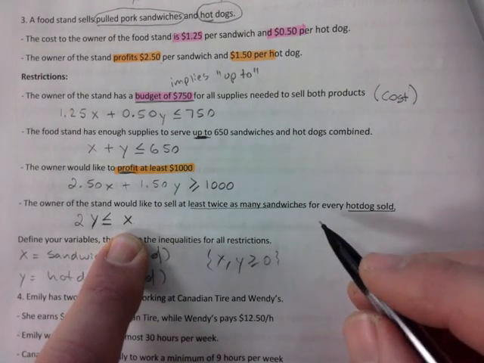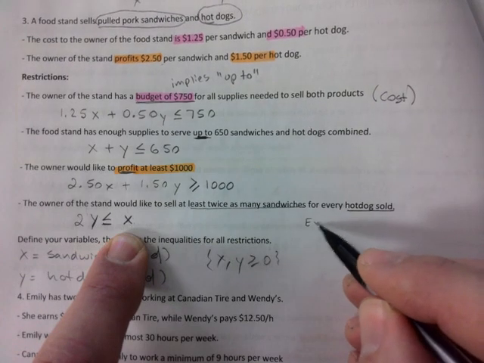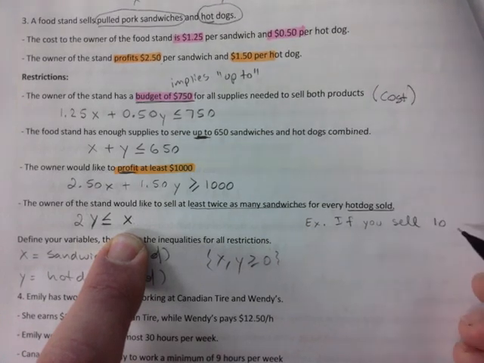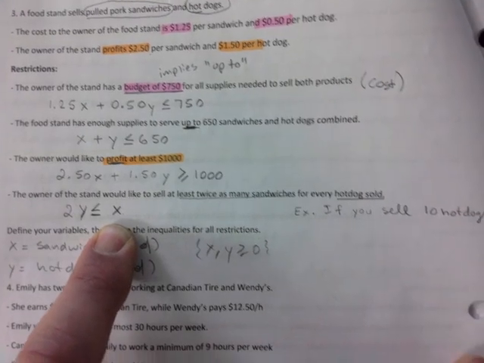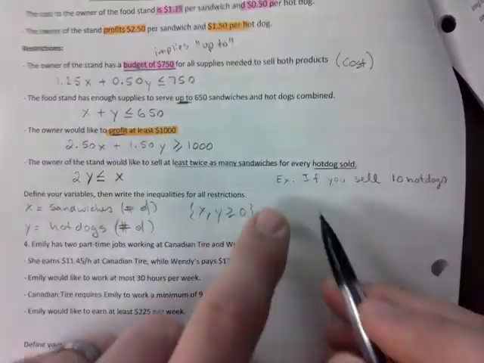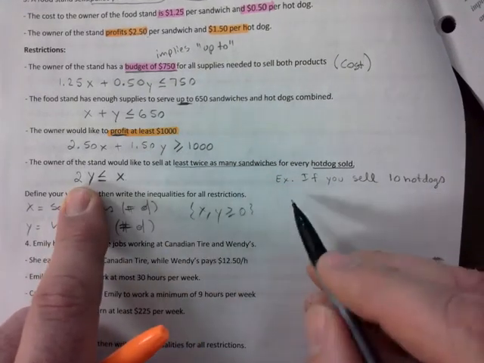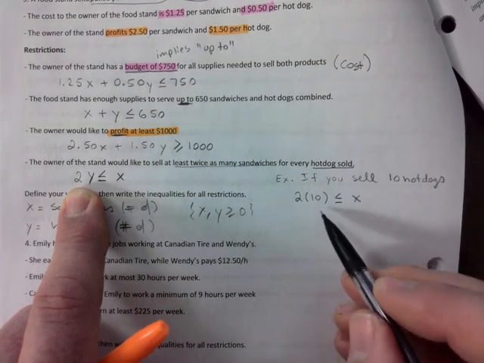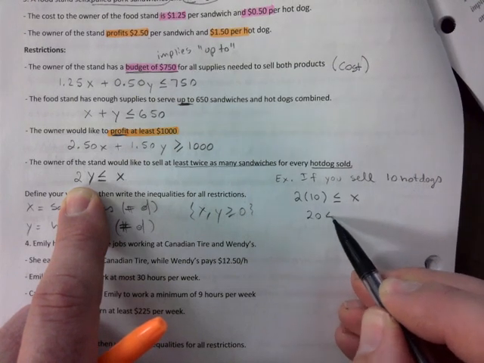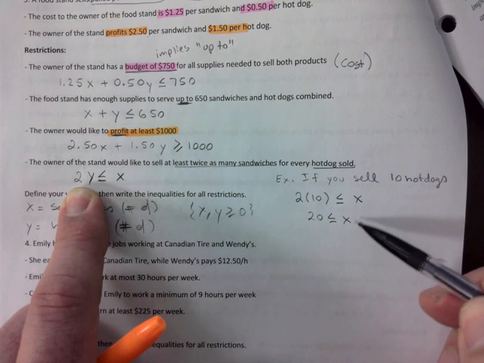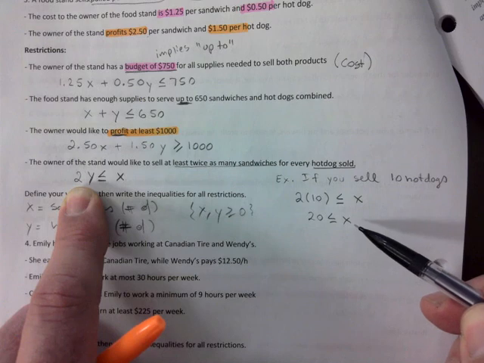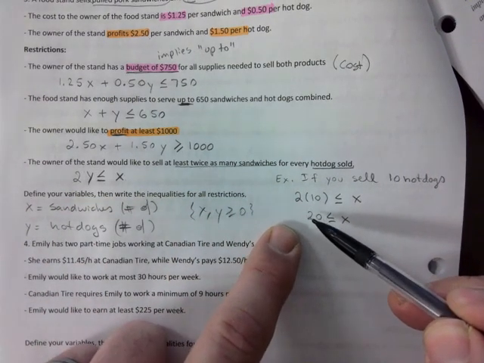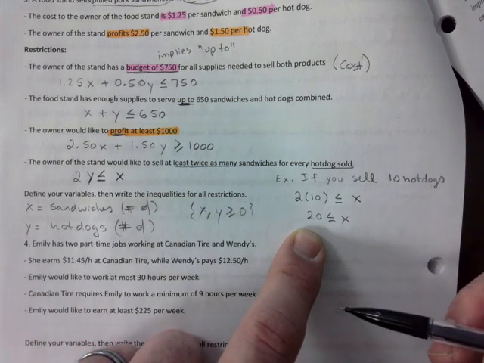So let me give you an example. If you sell 10 hot dogs, then you would go, well, 2 times 10 is greater than or equal to x. 2 times 10 is 20. That means that the number of sandwiches, you would want it to be greater than or equal to 20 in this case. And if you sold 20 hot dogs, then you plug in 20, you would want to sell 2 times 20, you would sell more than 40 in that case.